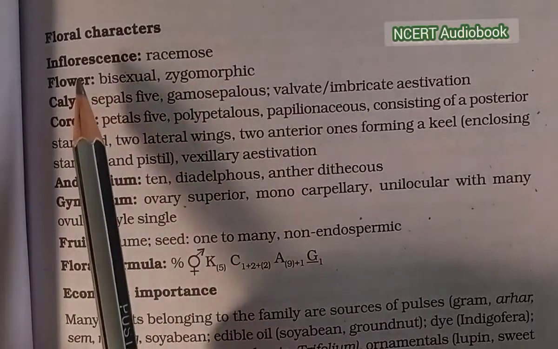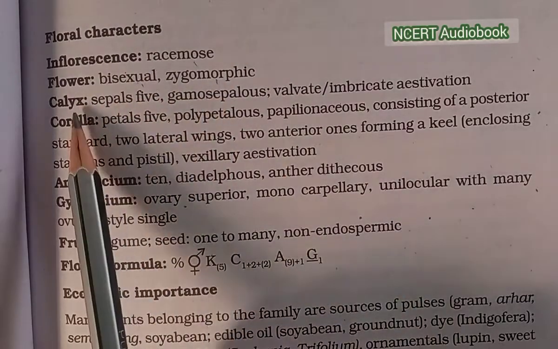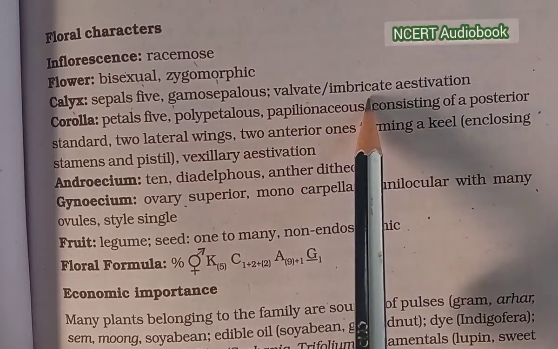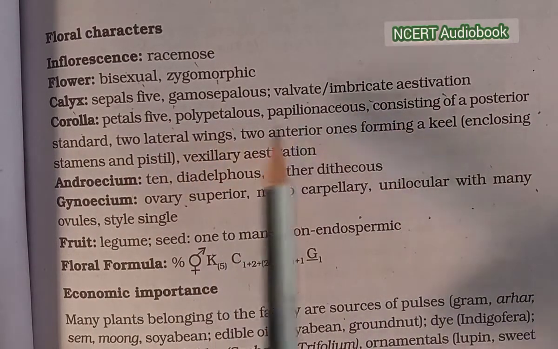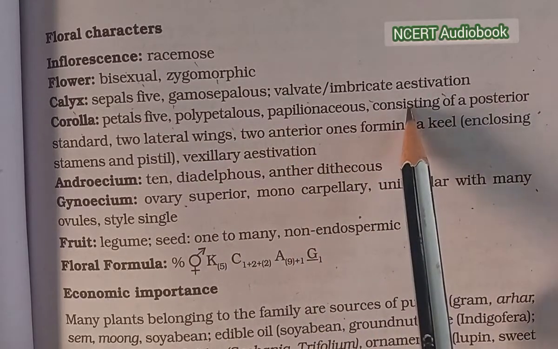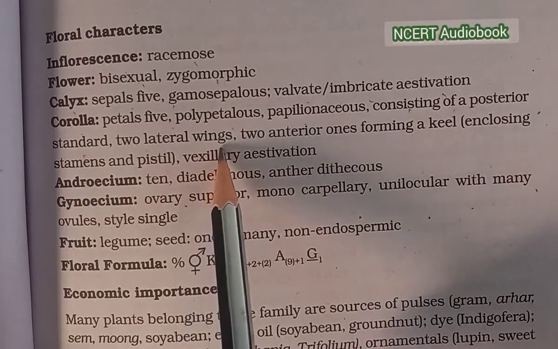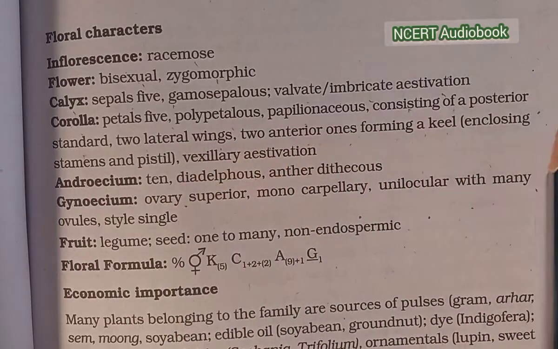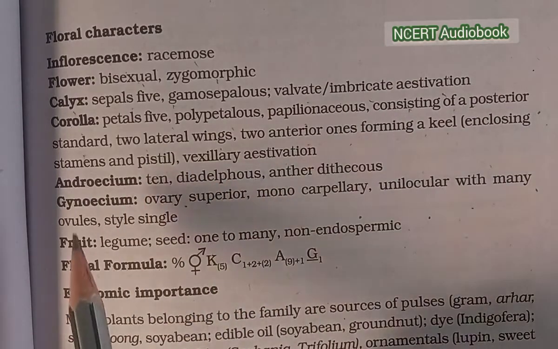Floral characters: inflorescence racemose, flower bisexual, zygomorphic, calyx sepals 5, gamosepalous, valvate, imbricate aestivation. Corolla, petals 5, polypetalous, papilionaceous, consisting of a posterior standard, 2 lateral wings, 2 anterior ones forming a keel, enclosing the stamens and the pistil, vexillary aestivation.